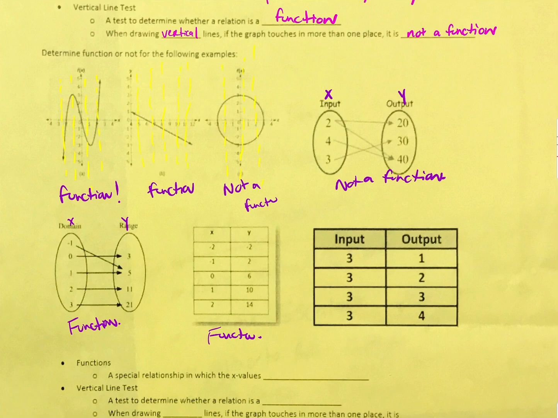And the last example here, we have our input, which is just x, and output, which is just y. 3 goes with 1, 3 goes with 2, 3 goes with 3, 3 goes with 4. Is this a function or not? Nope, it's not a function, because the 3 goes with more than one y. That's it.